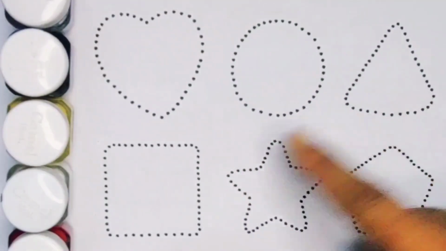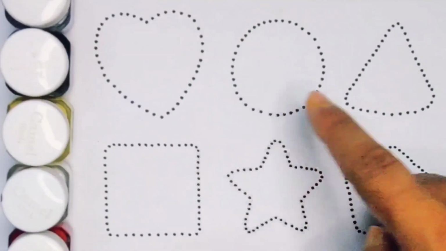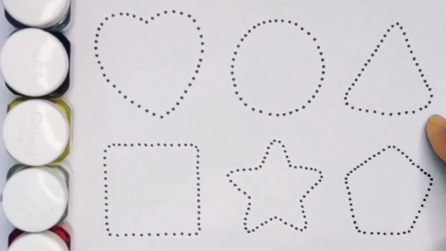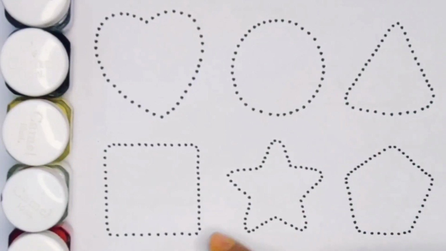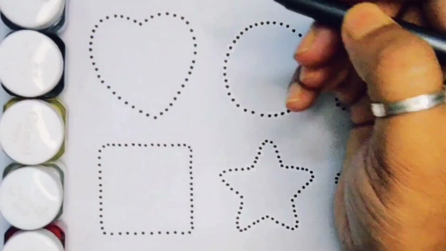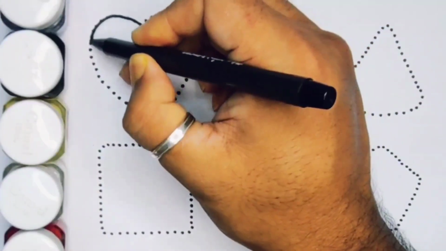Now let's learn the 2D shapes. Heart, circle, triangle, square, star and pentagon. First we're going to draw the shapes.